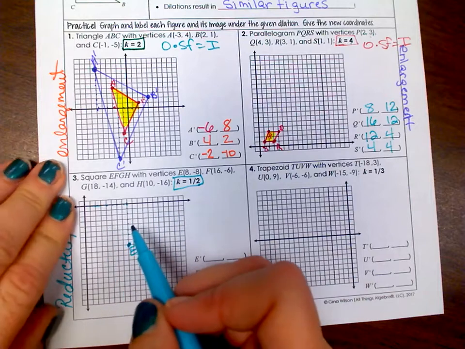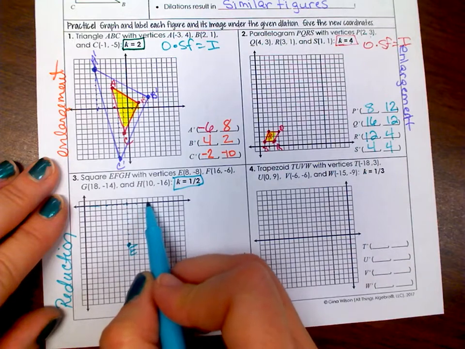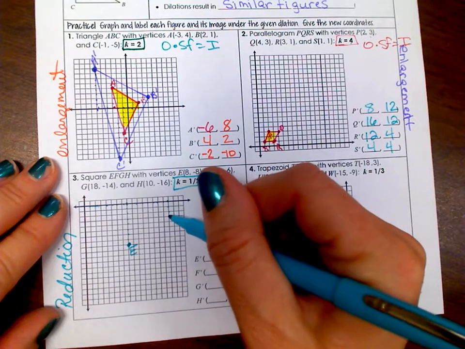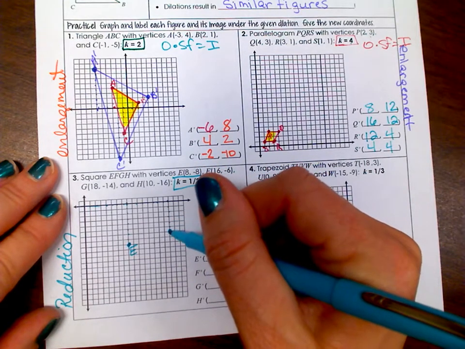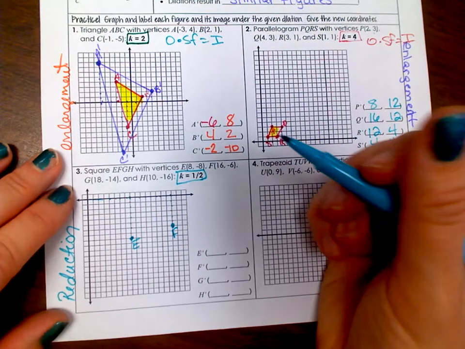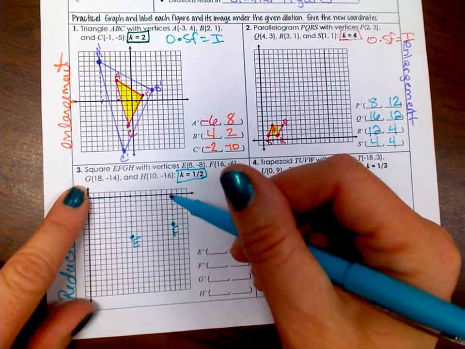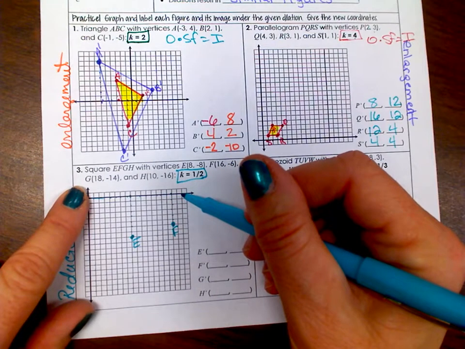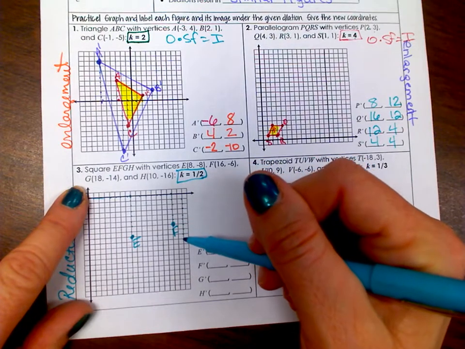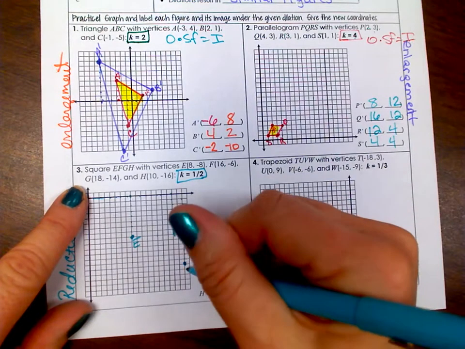F would be 16. So if we know this one's 8, 9, 10, 11, 12, 13, 14, 15, 16, negative 6. 1, 2, 3, 4, 5, 6. That's going to be F. Then we have G, which is 18, negative 14. This was 16, 17, 18, negative 14, my bad. 1, 2, 3, 4, 5, 6, 7, 8, 9, 10, 11, 12, 13, 14, right here is going to be G.